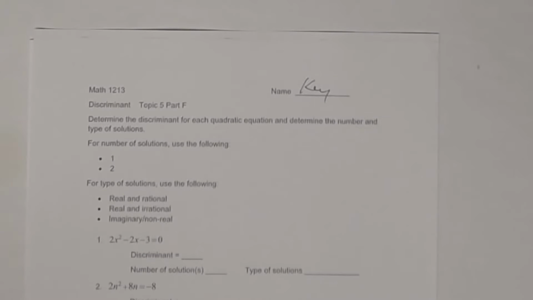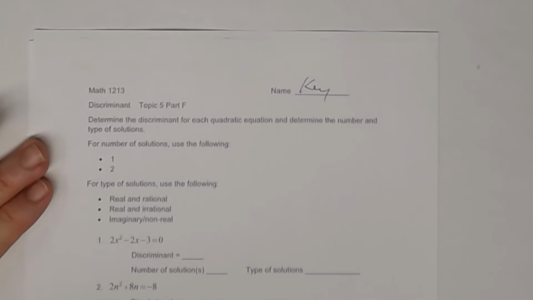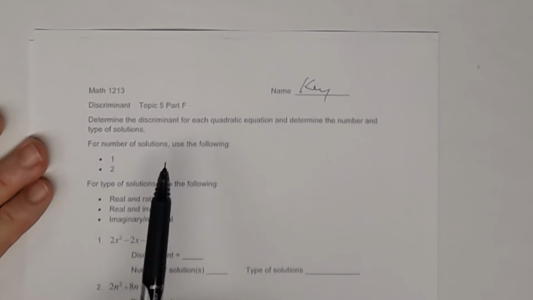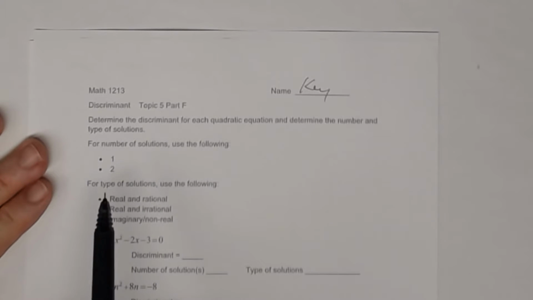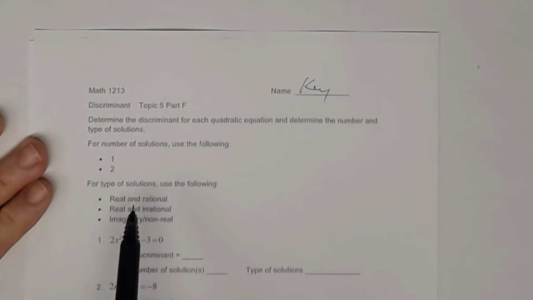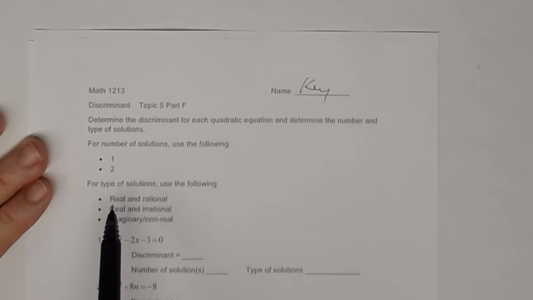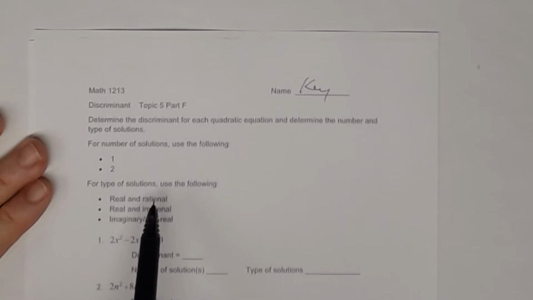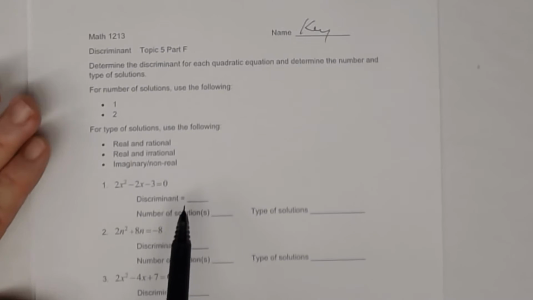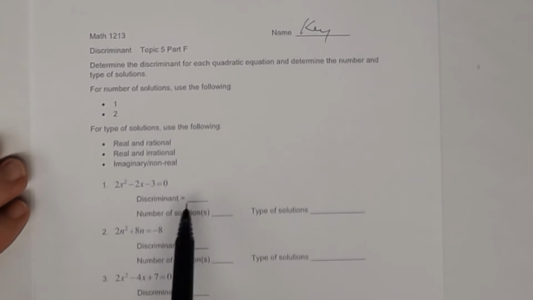All right, so this is a key to the worksheet on the discriminant. On this worksheet, for each of these problems, you are asked for the number of solutions, using the following. Either indicate that there is only one solution or two solutions. And then for the type of solutions, you will need to indicate whether the solutions are real and rational, real and irrational, or imaginary or non-real. And then don't forget, you have to indicate the value of the discriminant.